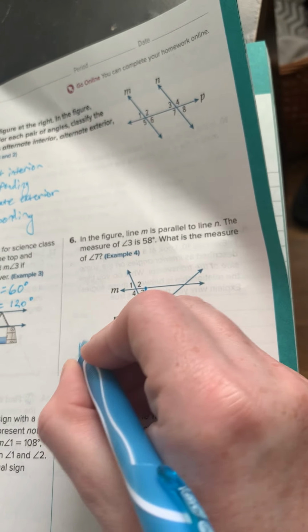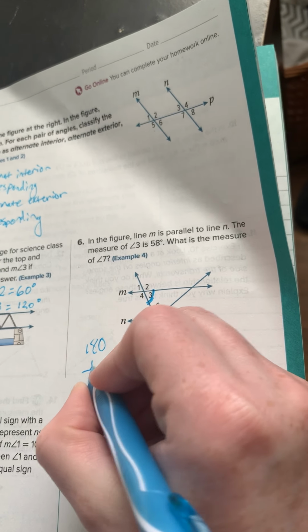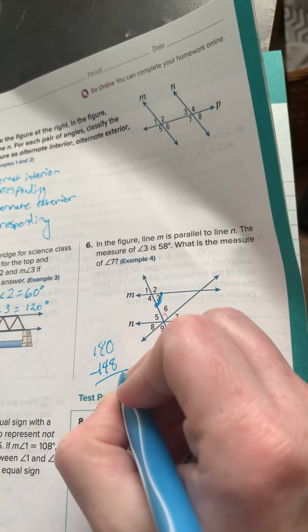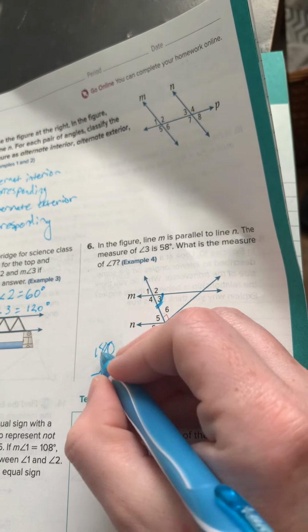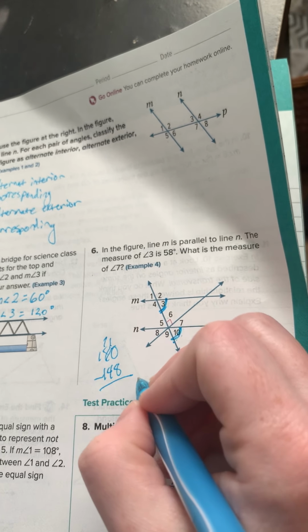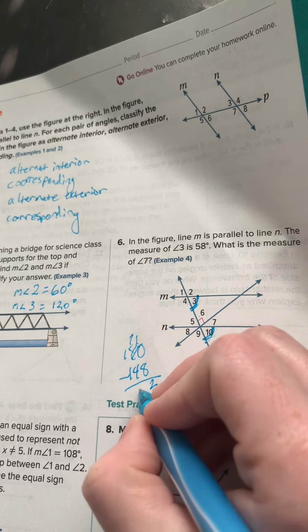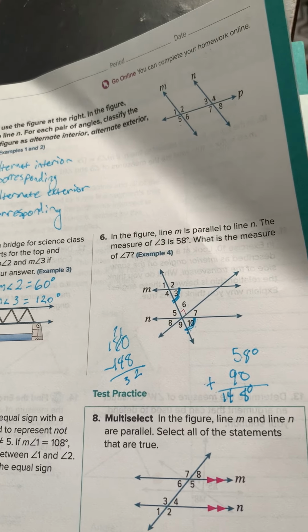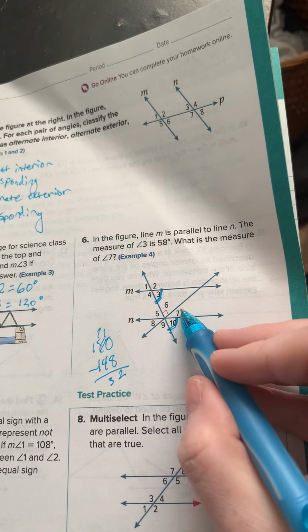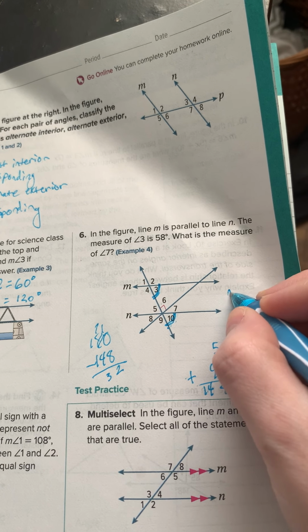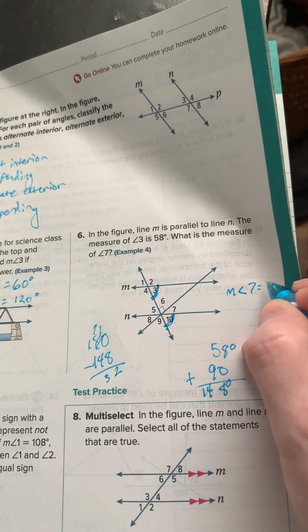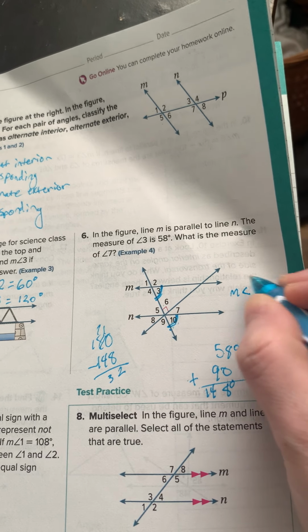So you take 180 and you minus 148. Okay, I'm going to borrow there. I'm going to make that a 7. Kicking it old school, right? Bringing us back to elementary learning. 7 minus 4 is 3. Okay, 32 degrees. That means the measure of angle 7 is 32 degrees.